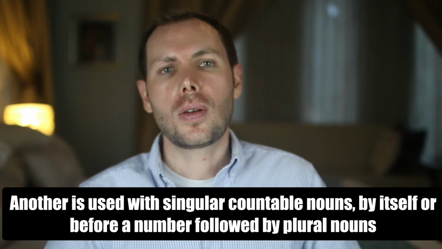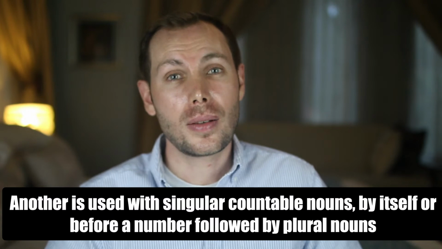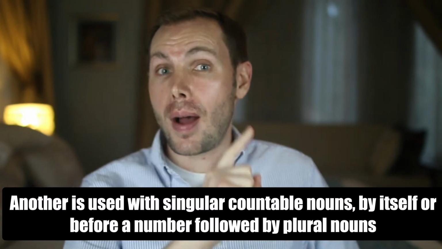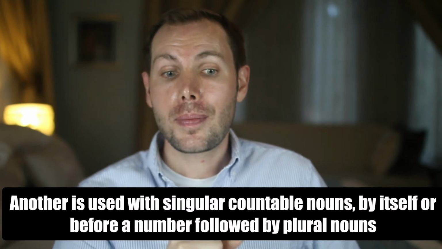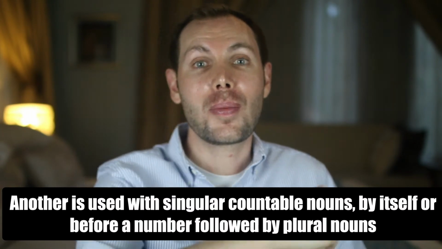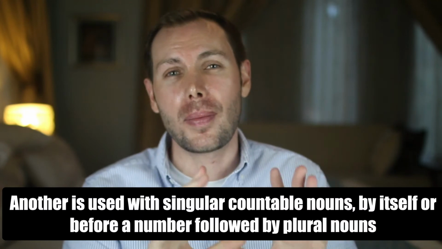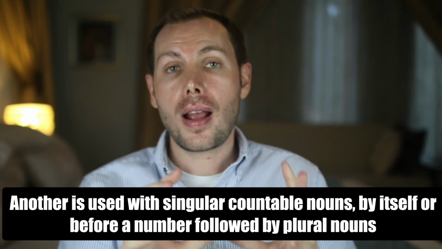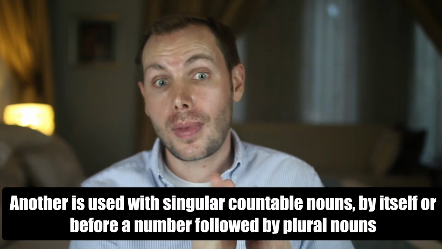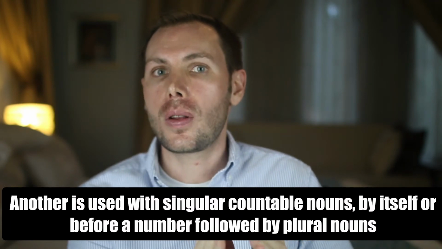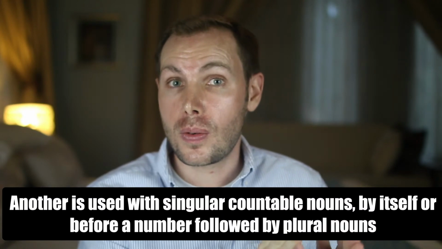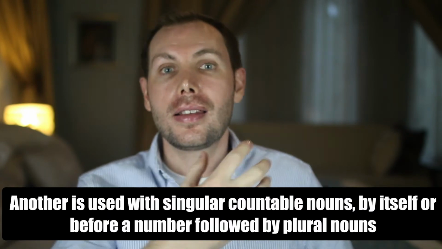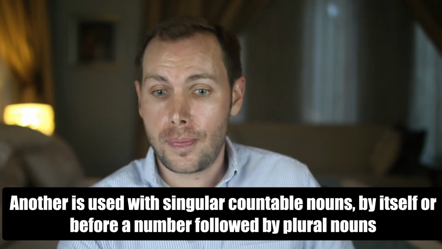Another is used with singular countable nouns, okay? Generally. It can also be used by itself or before a number followed by plural nouns. This all sounds very complicated, but I'm going to hopefully make it clear after we've finished here. So the main thing to remember is other is generally followed by plural nouns. And another is generally followed by singular nouns, okay?